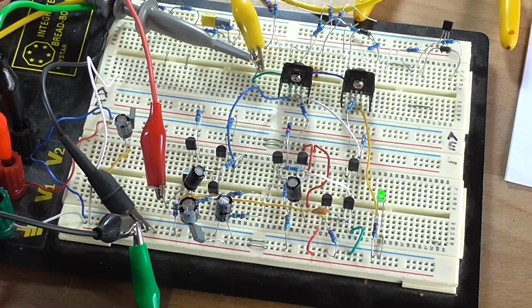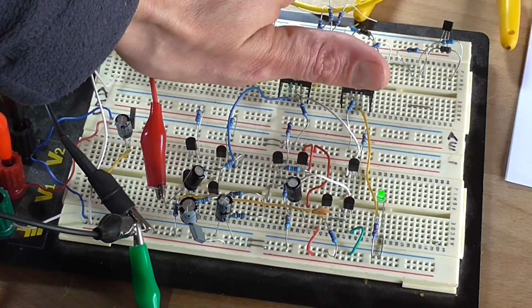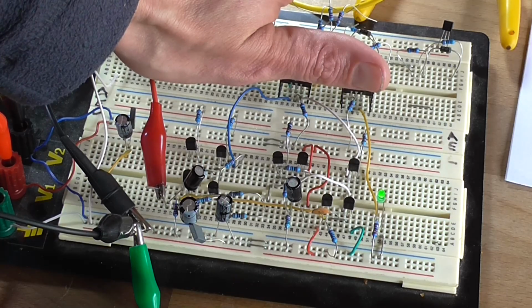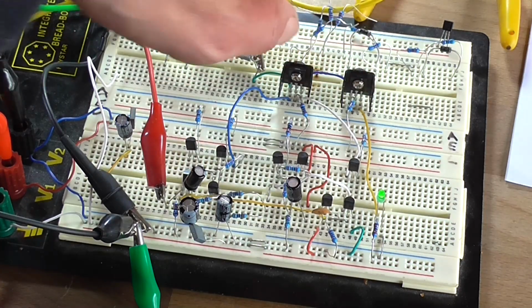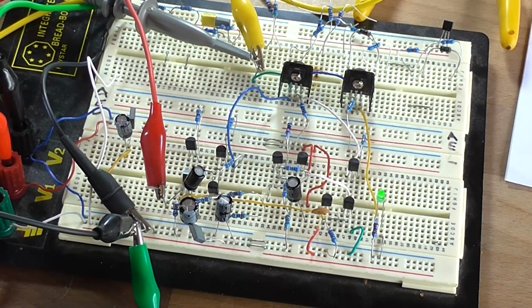But I'm going to leave this video here because I think I've done enough extensive testing on this and I'm pretty happy with the results and the fact that it worked first time. They are slightly getting warm, so these do need these two heat sinks on here. Otherwise you will end up damaging the transistors.